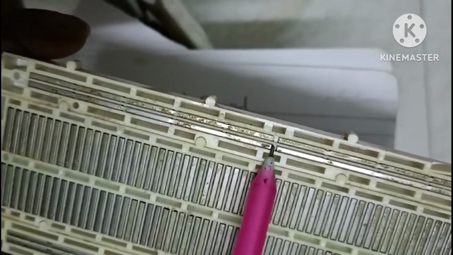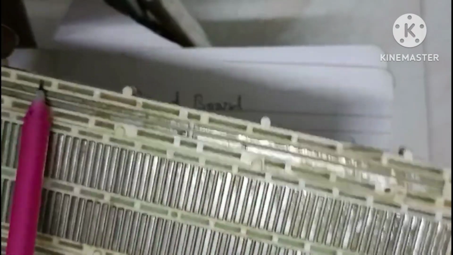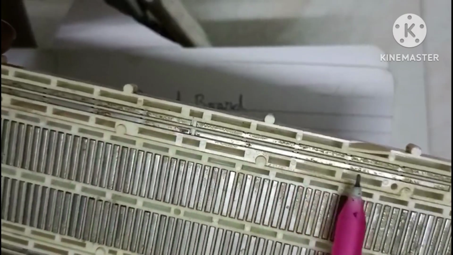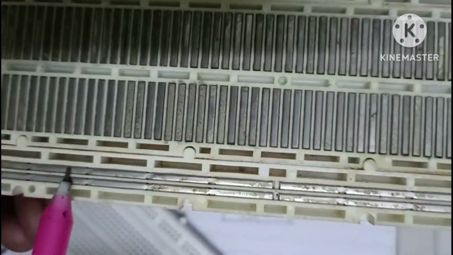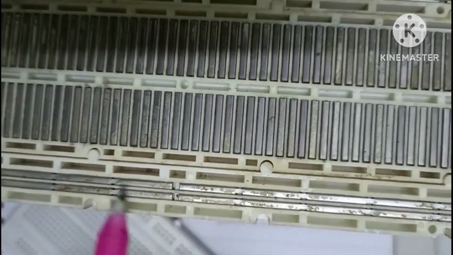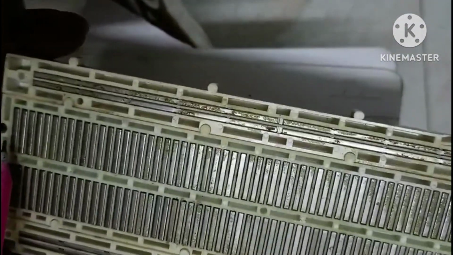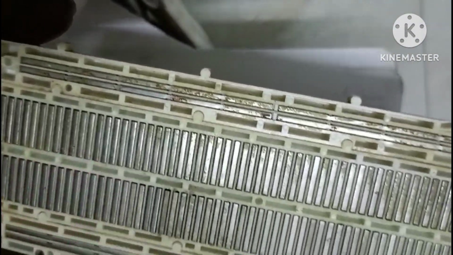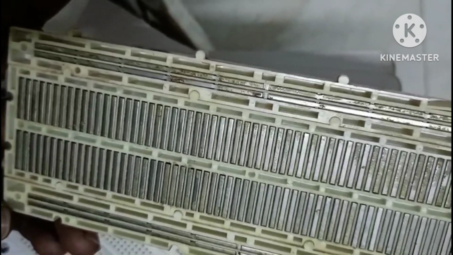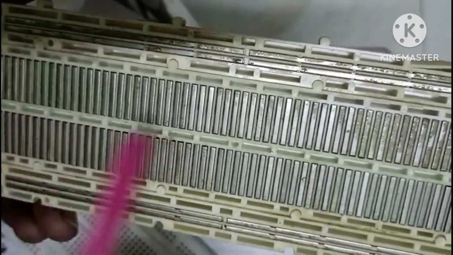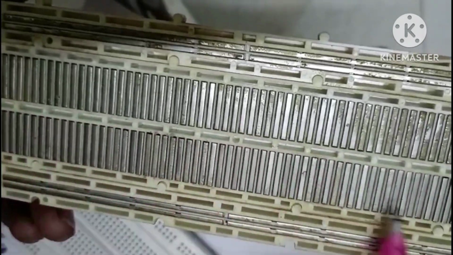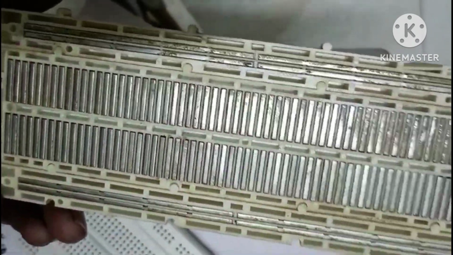At the same time, here also, there are a total of 4 horizontal plates, and here also we have 4 horizontal plates. Next, all these are vertical plates. We already know steel is a conductor of electric power. These are all vertical plates, and these are all horizontal plates.